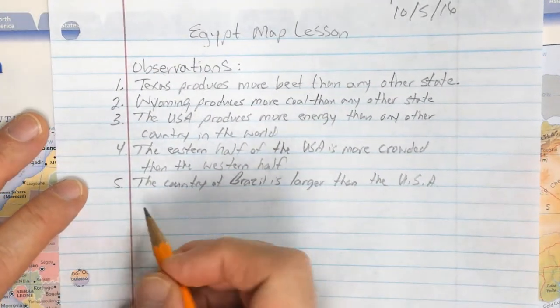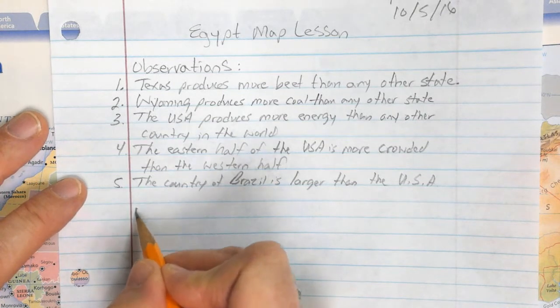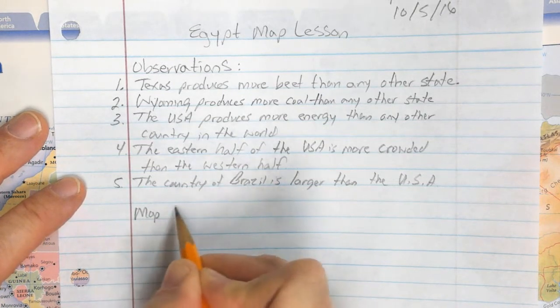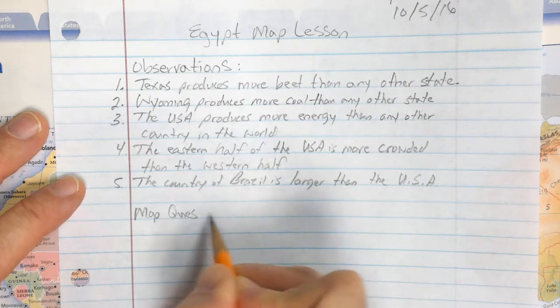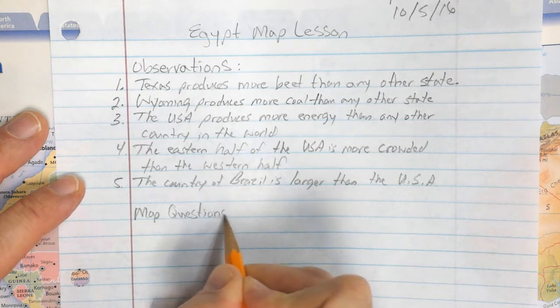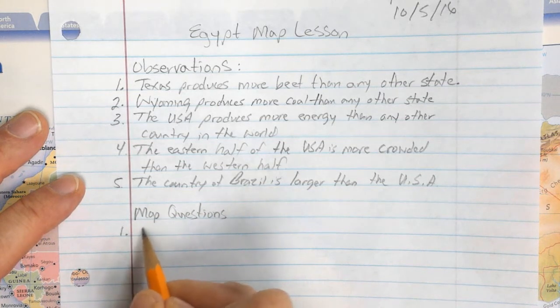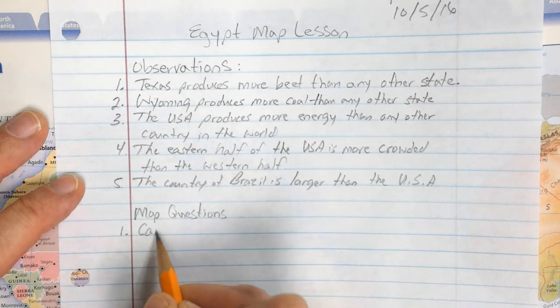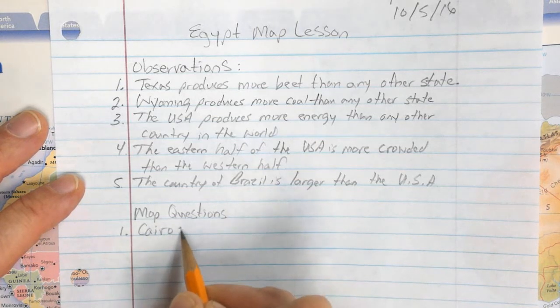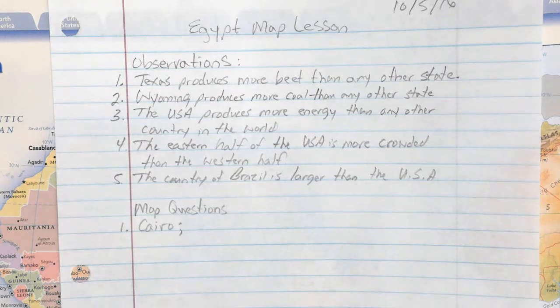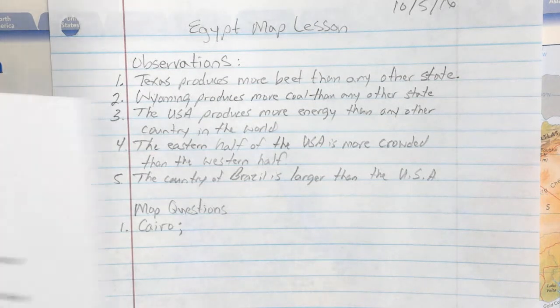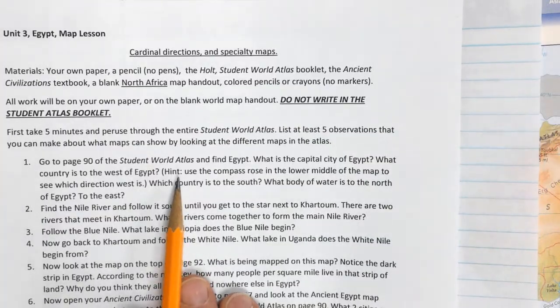I'm going to put map activity here, or map questions, like so. Number 1, Cairo, C-A-I-R-O, semicolon, because there's more questions. Okay?